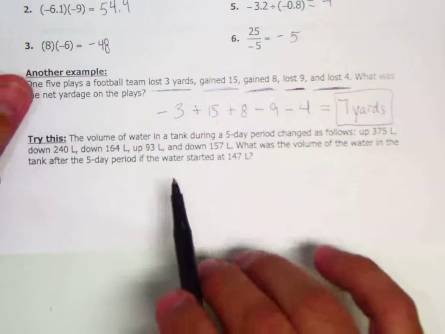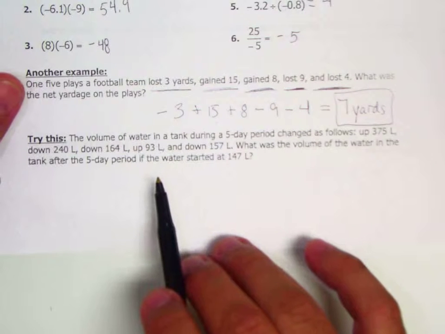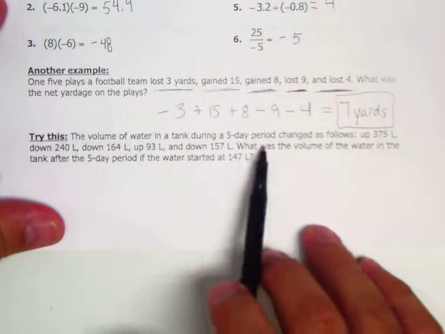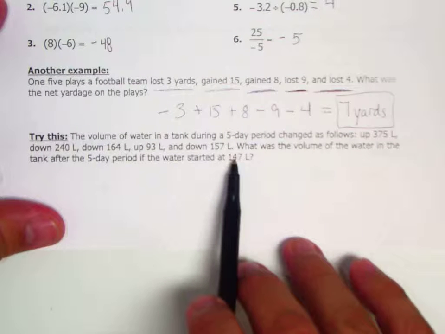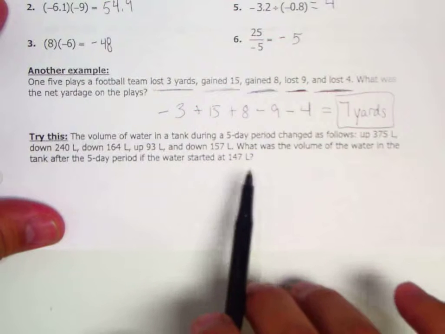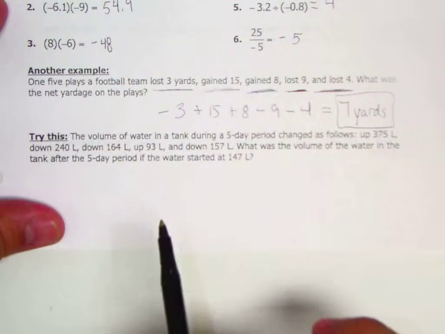This next question can be tricky, because a lot of students will want to start reading and then just start writing down numbers, and they forget to read the entire question first. Always good advice: read the entire question first before you do anything.